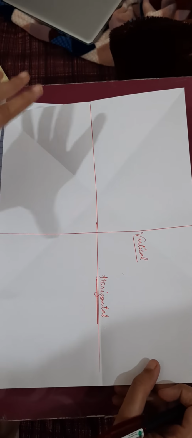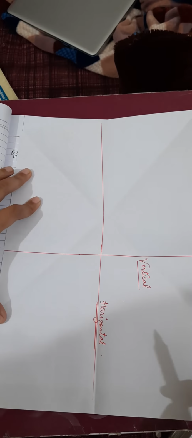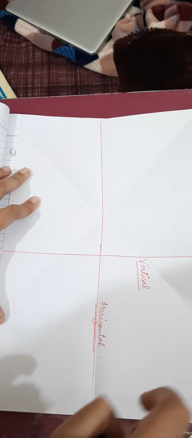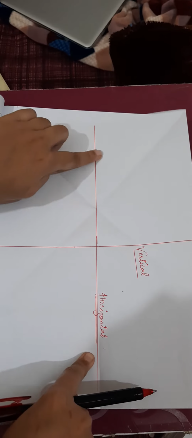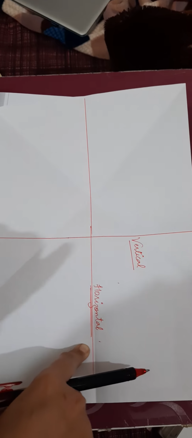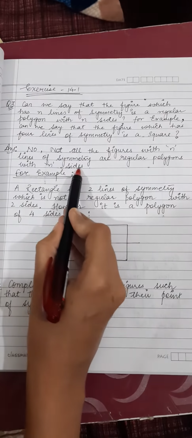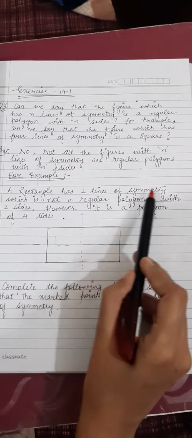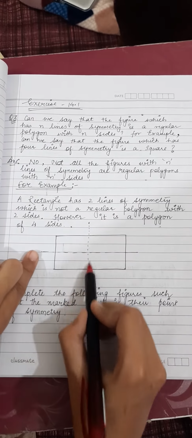If I am going to talk about this rectangle, it has 2 lines of symmetry. But this rectangle is not a regular polygon. Regular polygon means all sides should be the same, right? But in a rectangle, only opposite sides are the same, all sides are not the same. So in this, only 2 lines of symmetry are there, but it is not a regular polygon. So we will write no, not all the figures with n lines of symmetry are regular polygons with n sides. For example, a rectangle has 2 lines of symmetry, which is not a regular polygon with 2 sides. It has 2 symmetries, right?